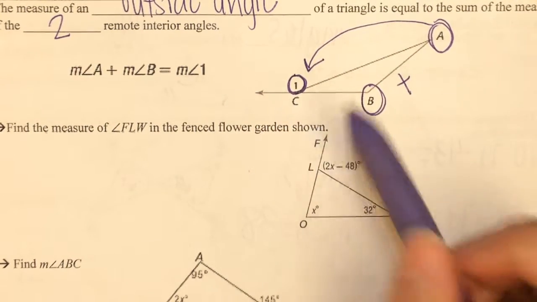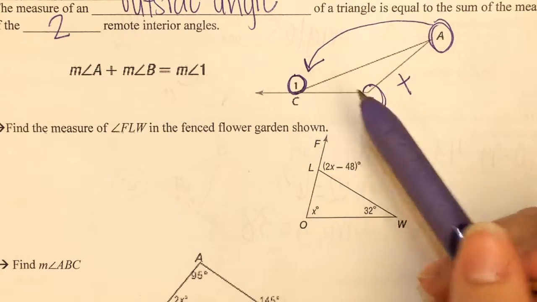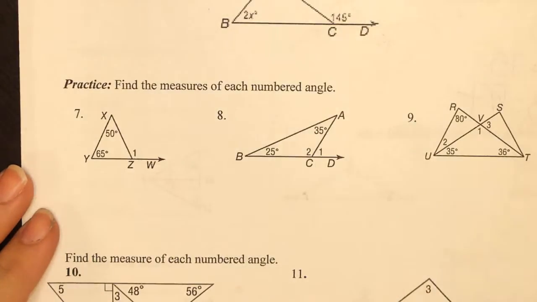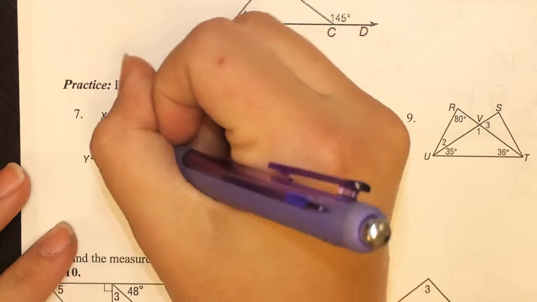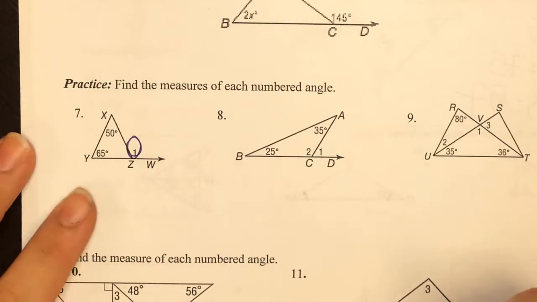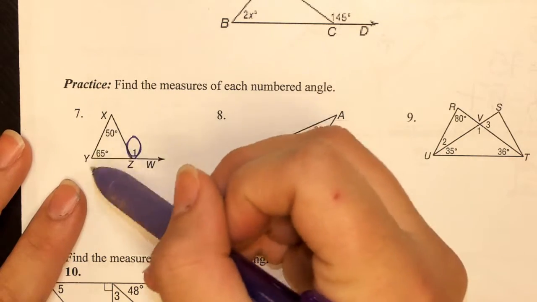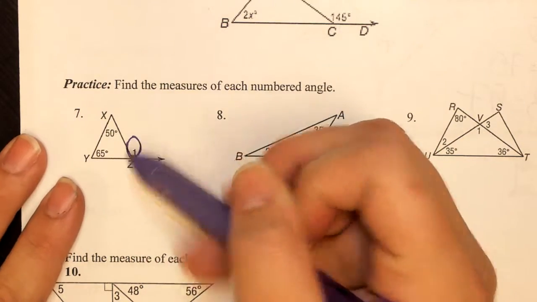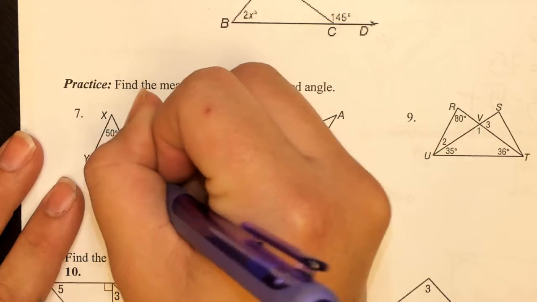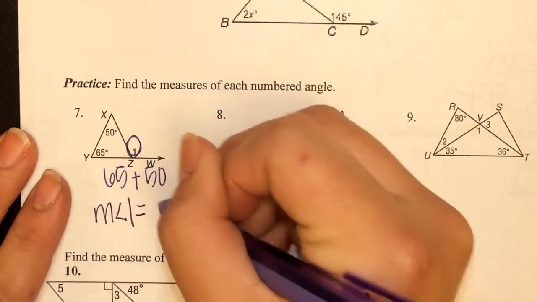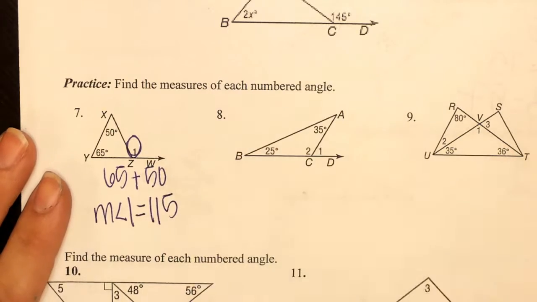Now, angle 1 is not always going to be 180. Okay? So on this one right here, let's start at number 7. You see this is angle 1 on the outside? To find angle 1, you have to add the 2 inside angles that aren't touching it. So 65 plus 50 tells you that the measure of angle 1 is 115.